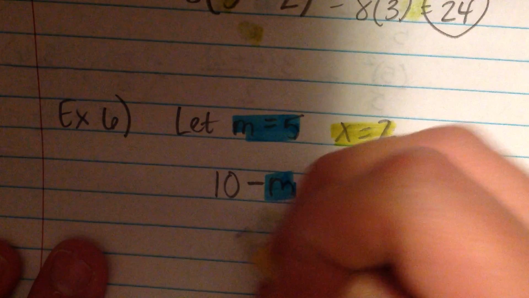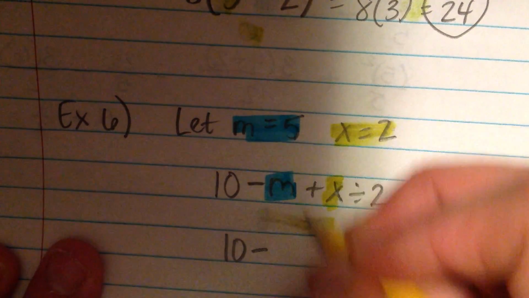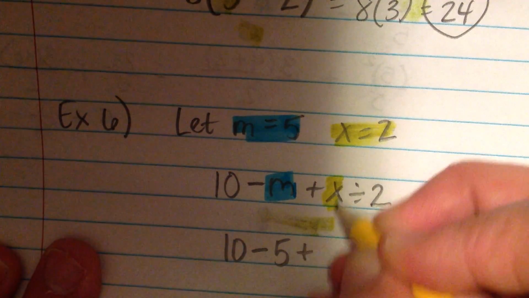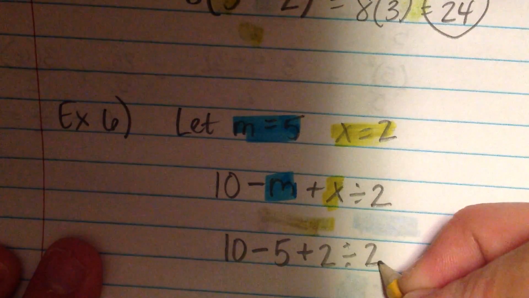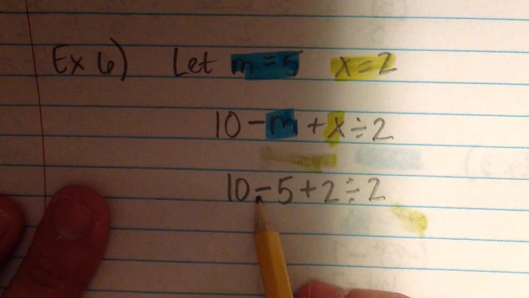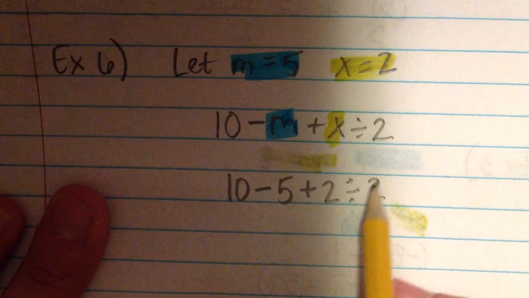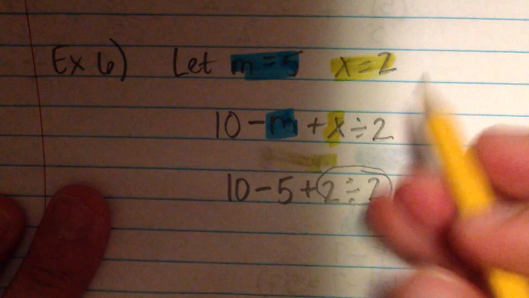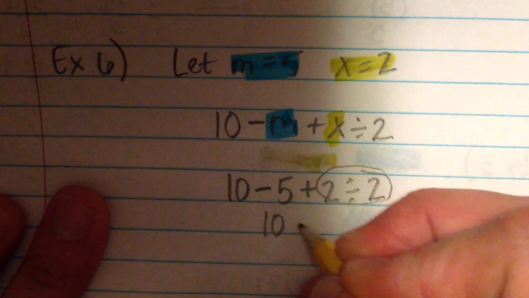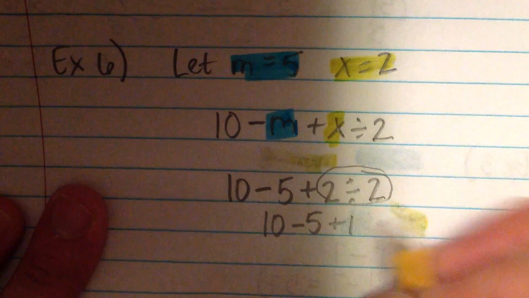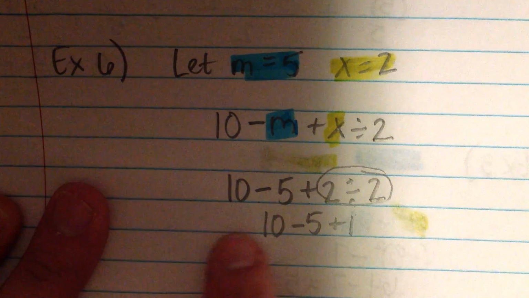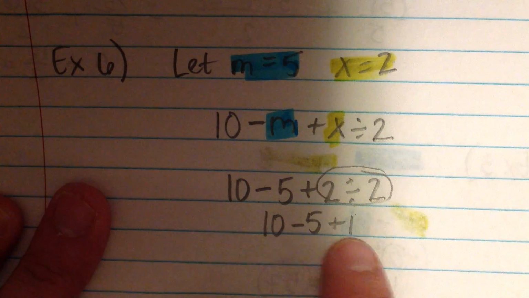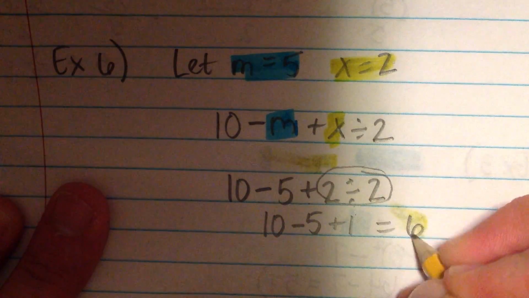So let's substitute. 10 minus m, which is 5, plus x, which is 2, divided by 2. Order of operations says since I have a minus, a plus, and a divide, I have to do dividing first. 2 divided by 2 is 1, so I have 10 minus 5 plus 1. And adding and subtracting happens left to right, first come, first serve. So 10 minus 5 is 5, add 1 is 6. My answer here is 6.